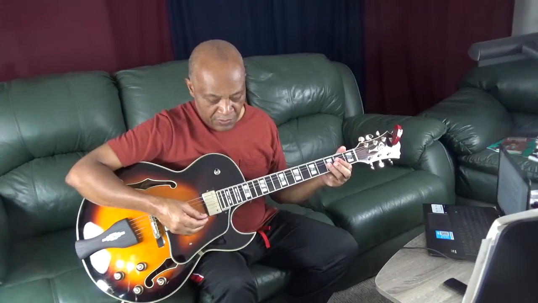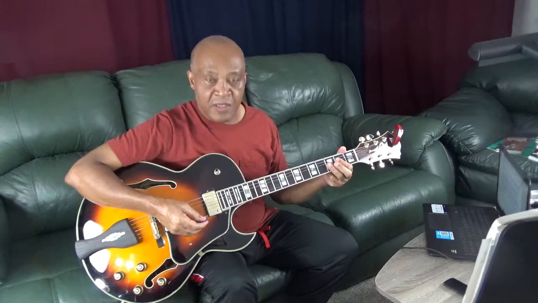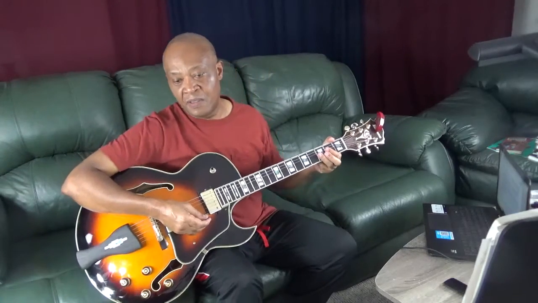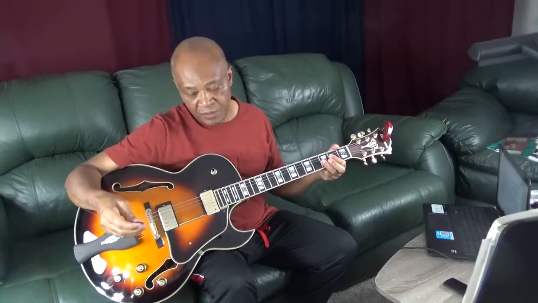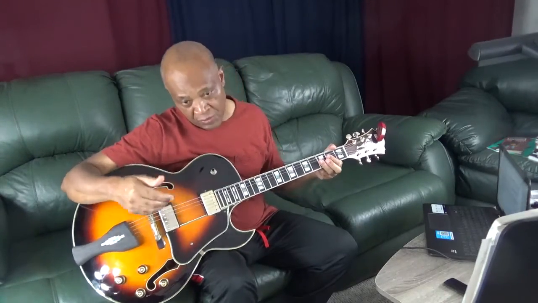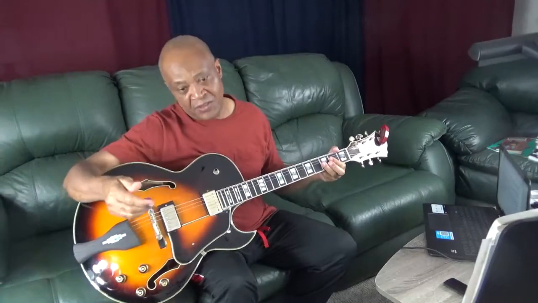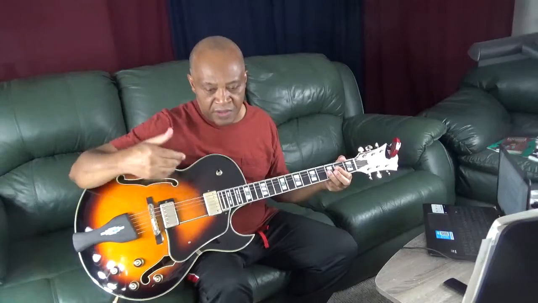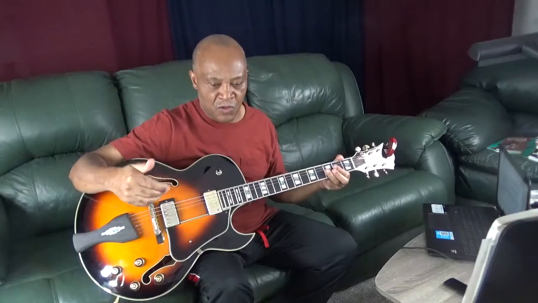So in the key of C major, the C is a major chord. It's not a dominant seventh chord. So for that reason, this C dominant seventh chord is a secondary dominant seventh chord.